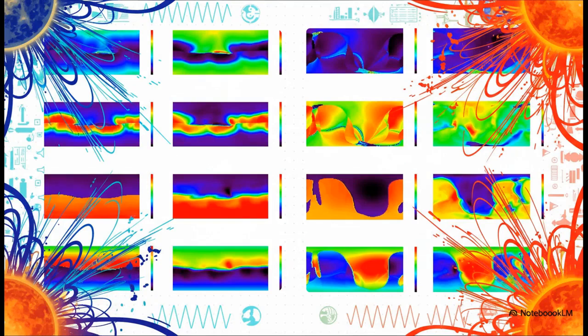Okay, so these are the starting points they fed into the model. On the left, that's the sun at solar minimum, back in 1987. See how clean and orderly that is? Nice, neat bands of magnetic polarity, almost like a simple bar magnet.